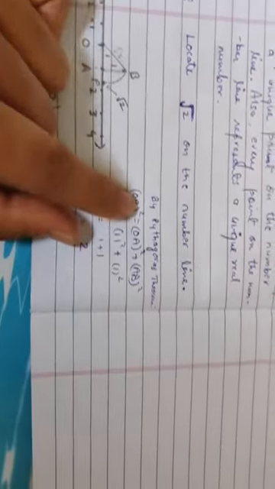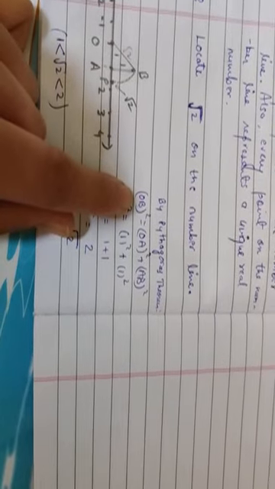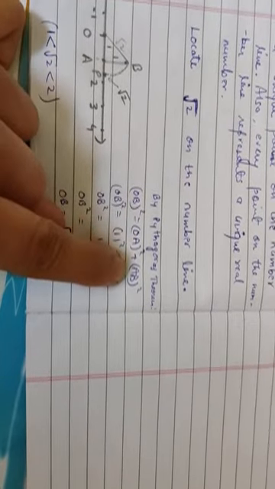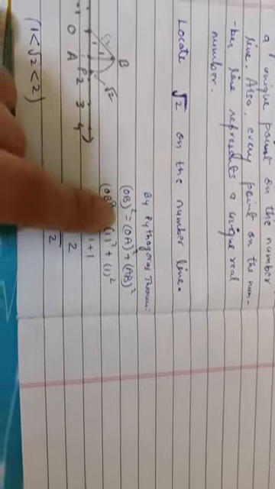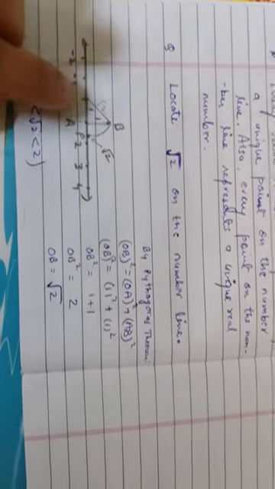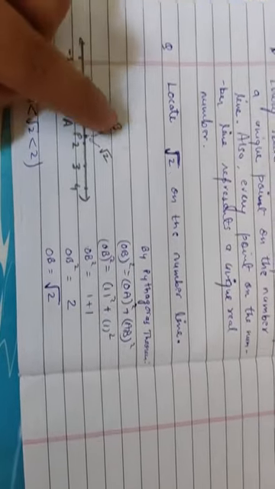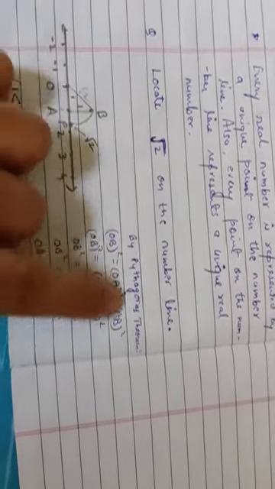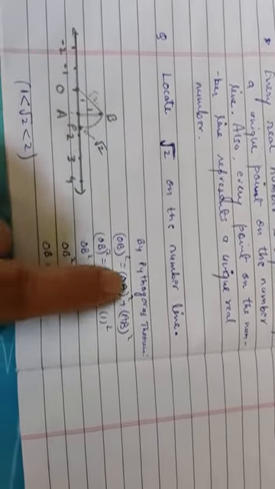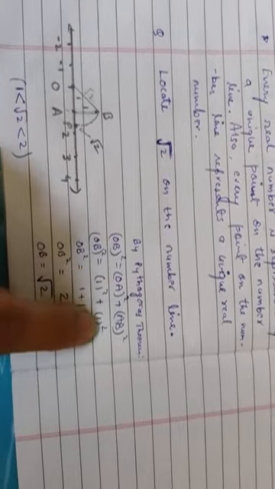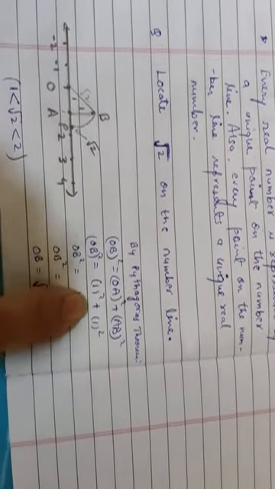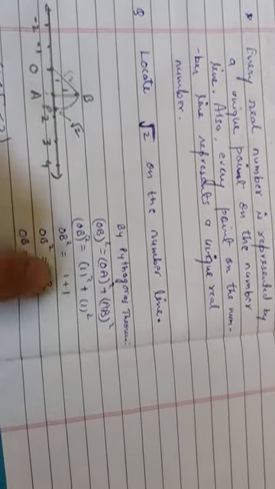Now why are we using the Pythagoras theorem? Look here. OB square equals OA square plus AB square. This is because OAB is a right angle triangle, so we can apply the Pythagoras theorem. Now OA we are taking as 1 unit, AB is also 1 unit, so we put 1 square plus 1 square, 1 plus 1, 2.